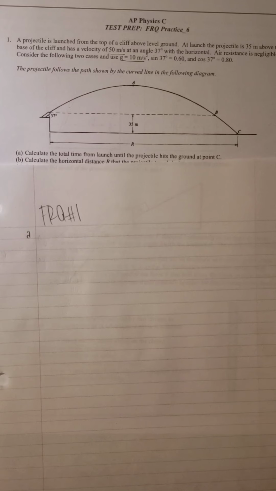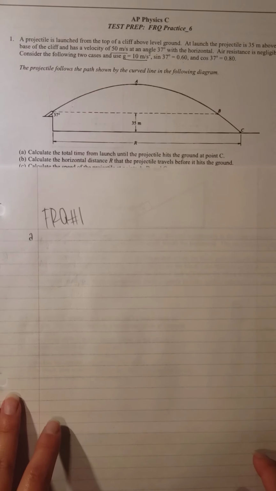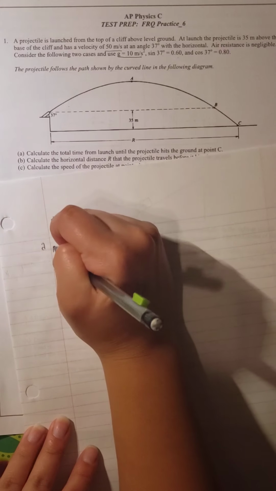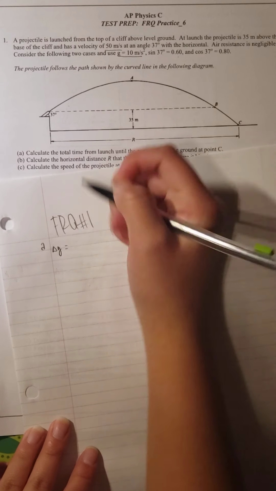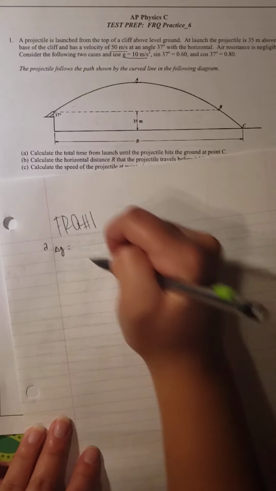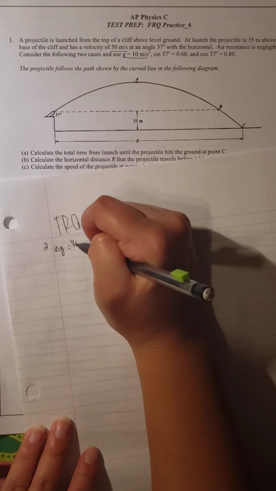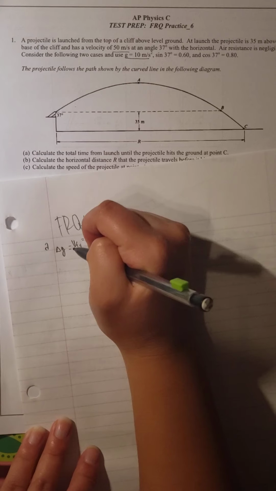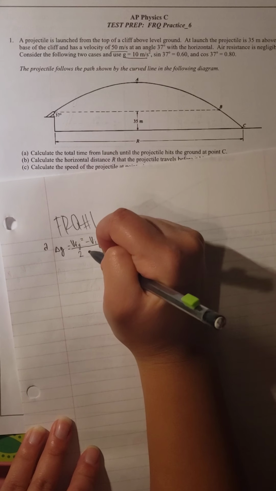Alright, this is FRQ1 for set number 6. Part A wants us to find total time. So let's go ahead and find max height first. We are going to use kinematic form in the y direction. Make sure we label everything correctly.